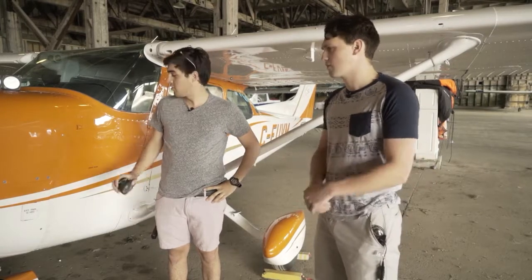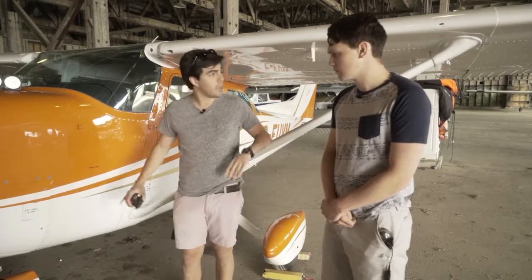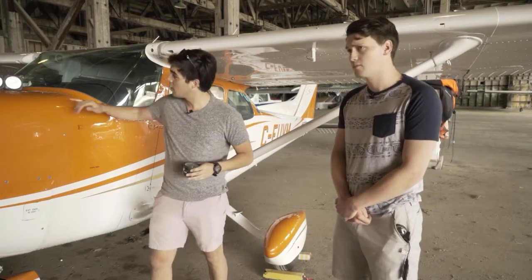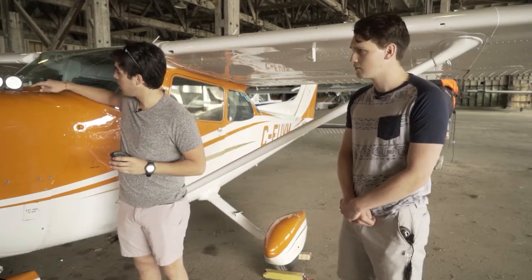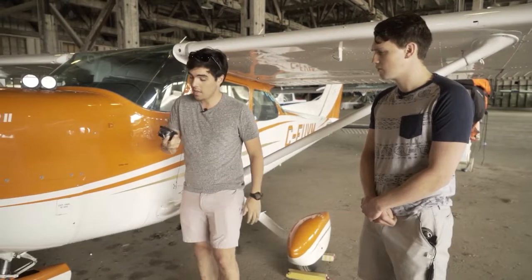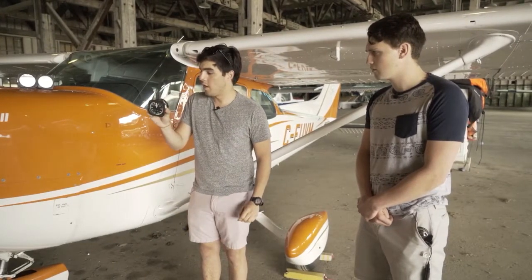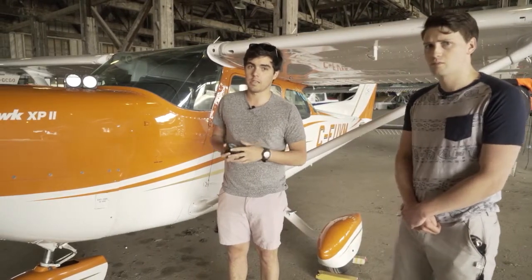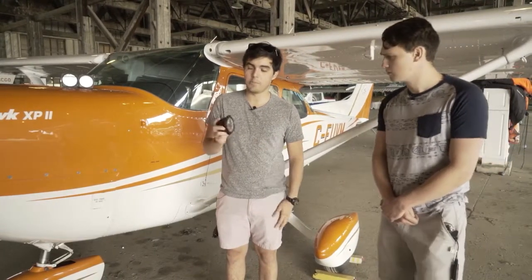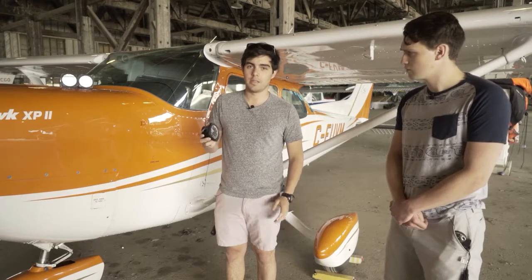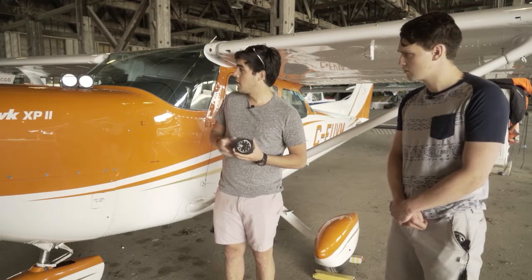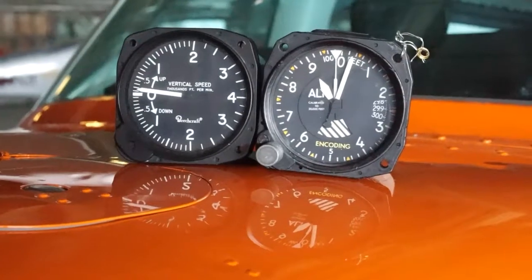For sure. So first of all, I'd like to point out the static probe and the pitot probe on an airplane. These two are extremely useful for basically any instrument. I've got here a vertical speed indicator, an altimeter, and an airspeed indicator. Now, the only instrument where both pitot tube and static probes are used is the airspeed indicator. And what they do is that they take the pressure differential and then they give you the airspeed of your airplane. The static probe is used for both vertical speed as well as altimeter.